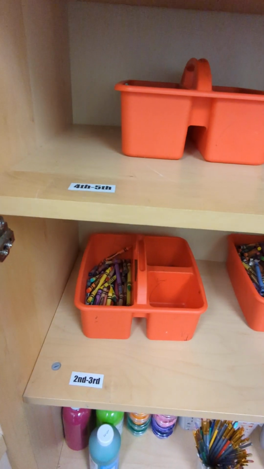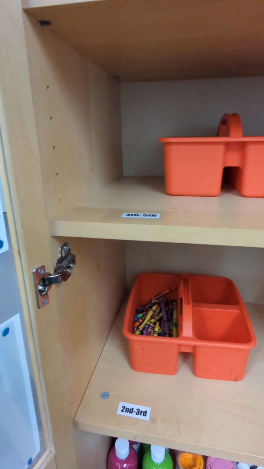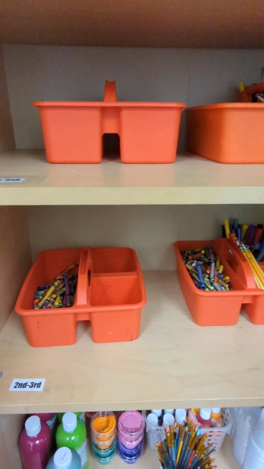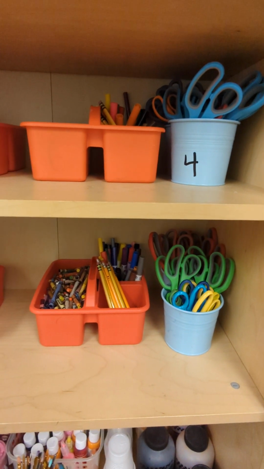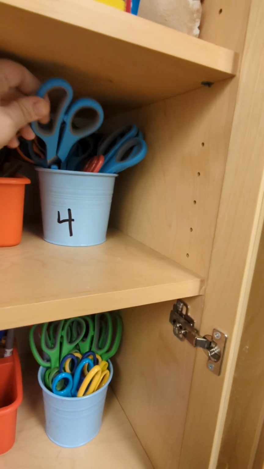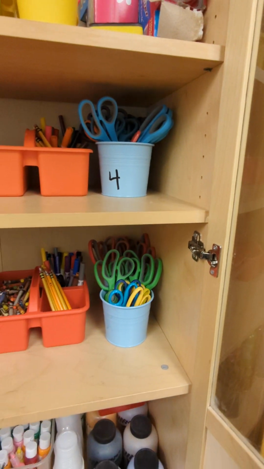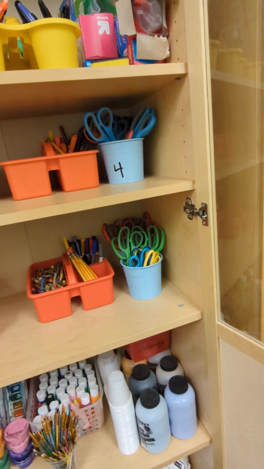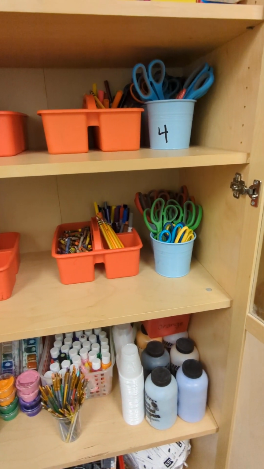Now down here, these two shelves are labeled by grade level because this room is accessible to 4th and 5th graders as well as 2nd and 3rd graders. It's just extra crayons, pencils, and markers, as well as scissors. Scissors are not left out in those two classrooms because we did order bigger ones this year. They are very large and very sharp. So we keep them in here. If you ever need them during a lesson, send one of the teachers to come grab them out of this because I don't want them just sitting out during the week. But that is it for here.